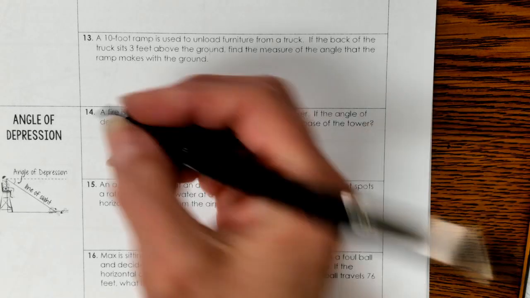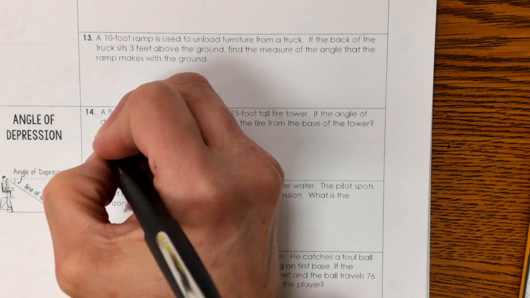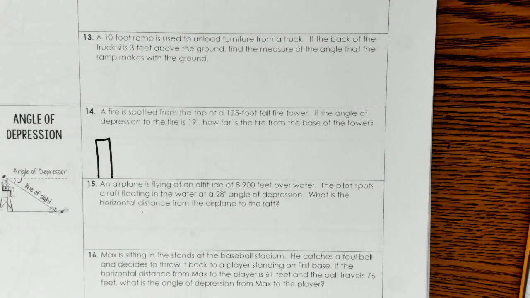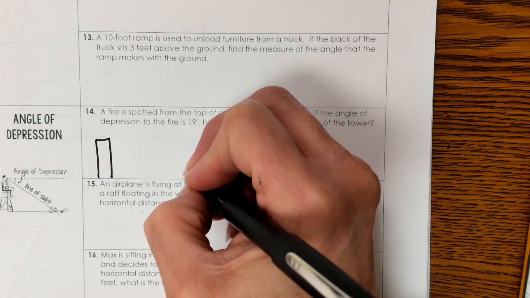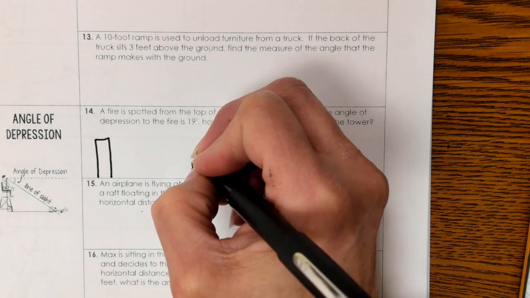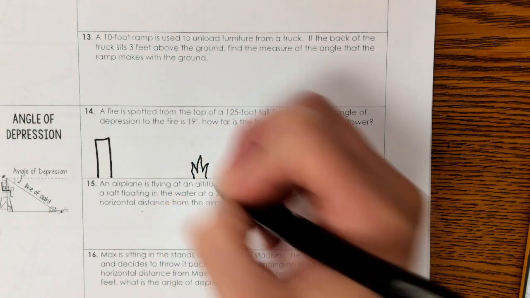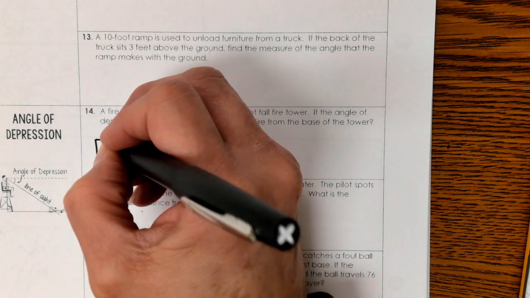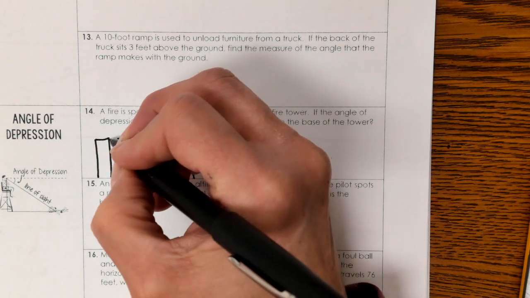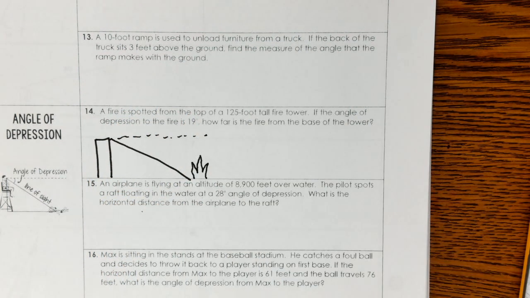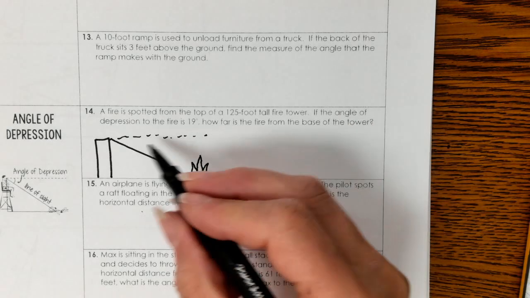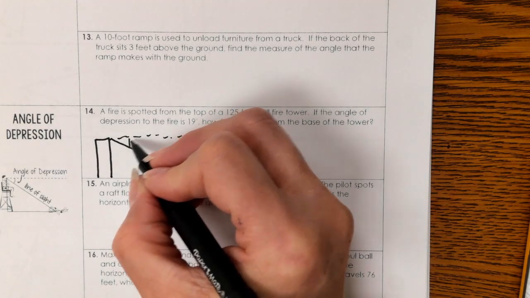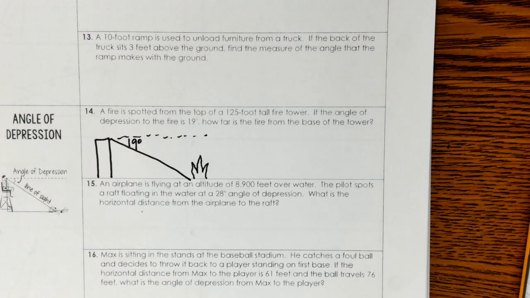Well, here's Miss Cochran's beautiful tower. Here is my fire. It said the fire was spotted from the top of the tower. So from that top of the tower, looking down, we had an angle of depression of 19 degrees.